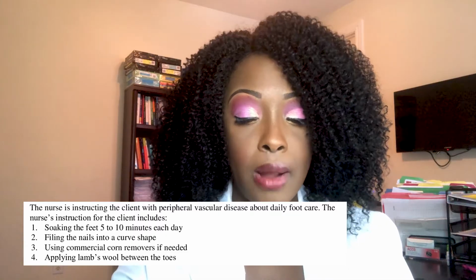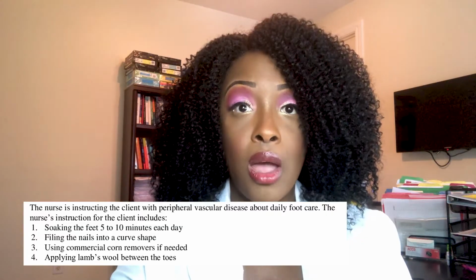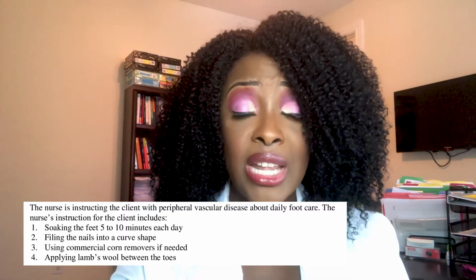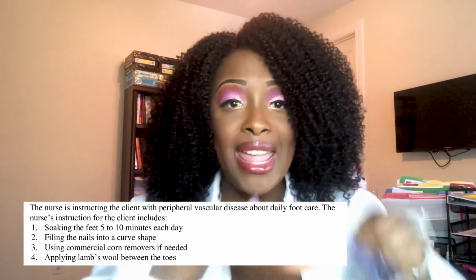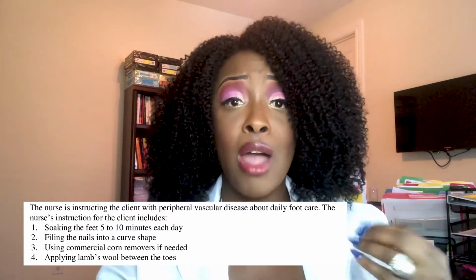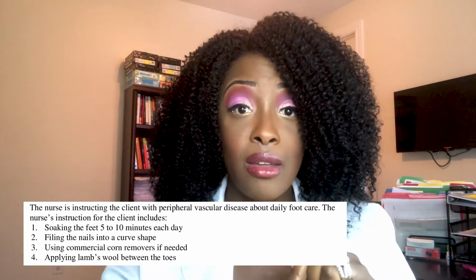And the correct answer is 4, applying lamb's wool between the toes. Why? The lamb's wool between the toes will cause dryness. It'll soak up the secretions. What you don't want, especially in a diabetic patient, is to have any wetness. You don't want any wetness between the digits, between the toes, okay? Because when you have wetness, it causes maceration. Maceration causes skin to break open. The skin breaks open, bacteria settles in, and before you know it, that patient has gangrene and the foot has to get chopped off. Okay, so we always want their feet, especially between the toes, to be dry. We don't want it wet.